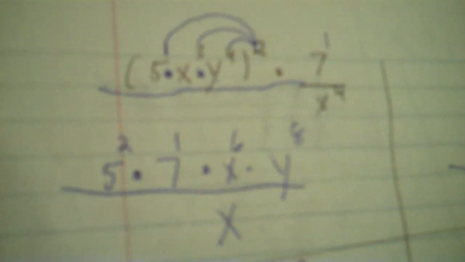Now the y, this is my only factor of y on top, it's to the 4th, but that's in a parentheses, so we need to distribute 4 to 2. It means 4 times 2, that'd be 8. Okay, then the x on the bottom is just to the 4th, no parentheses, no anything.